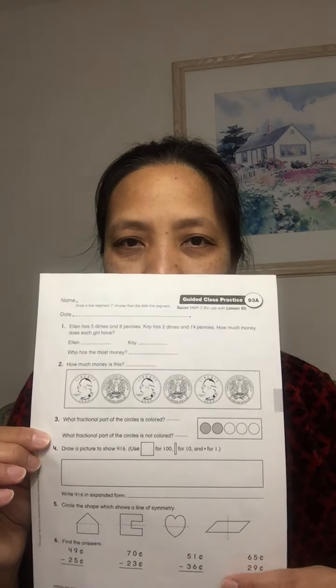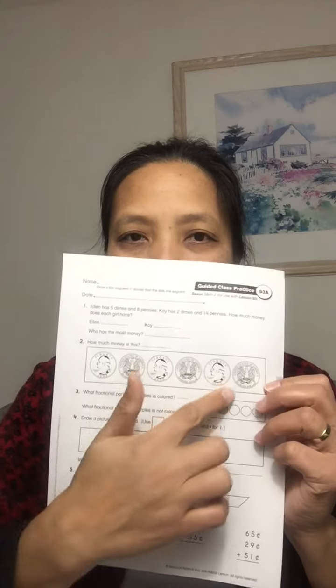Now you can work on your worksheet 93A, all right, this one, okay? The guided class practice. Now you can count 25 cents there, quarters, all right? And as usual, the B side is homework, okay?